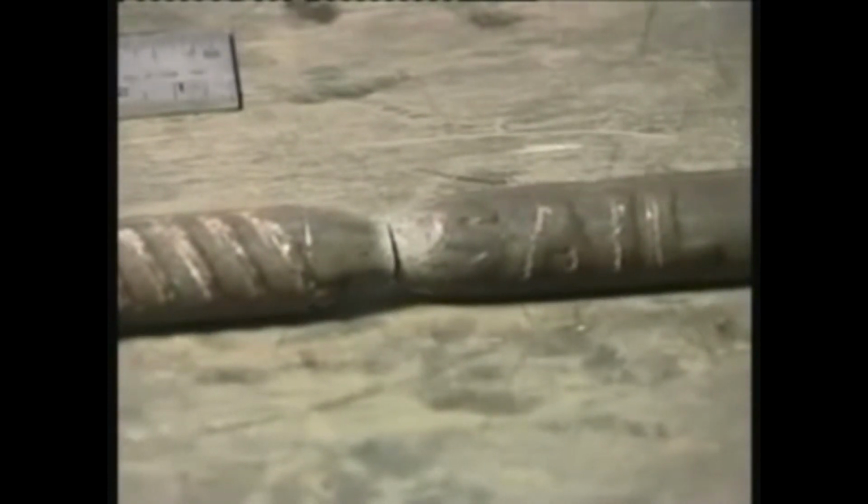This indicates that this particular bar has been extended by 14 millimeter. This gives us a measure of percentage elongation and thereby the ductility of the material.